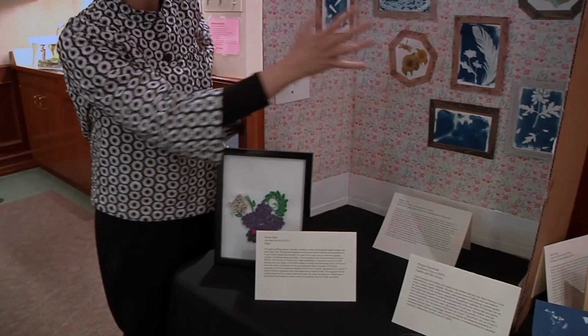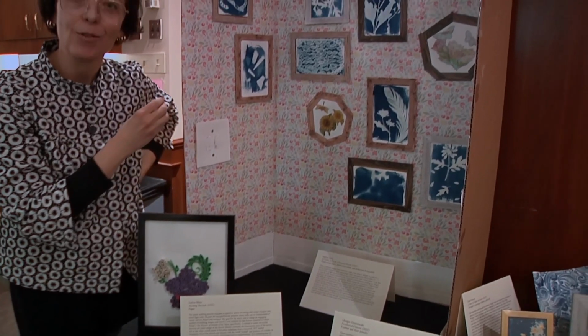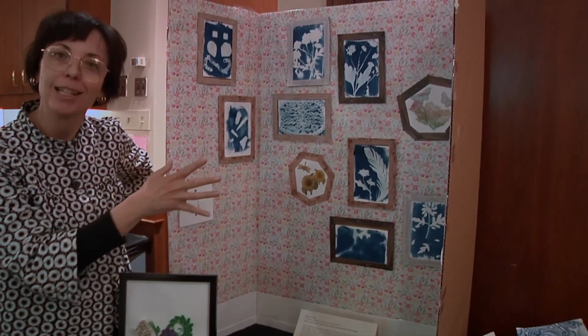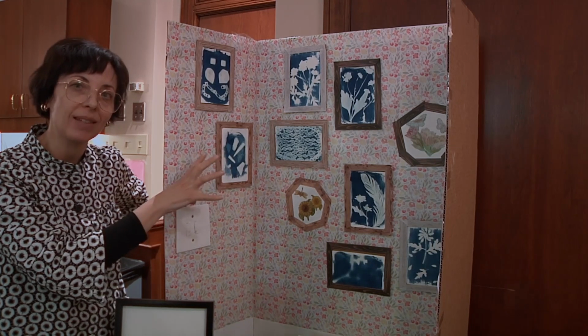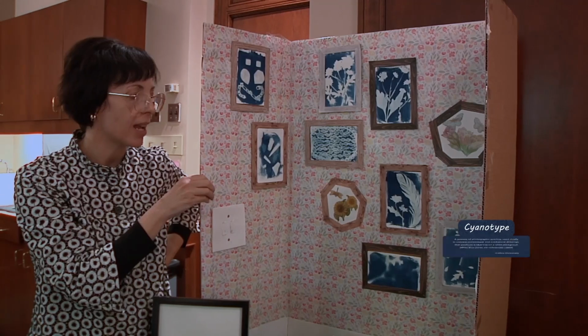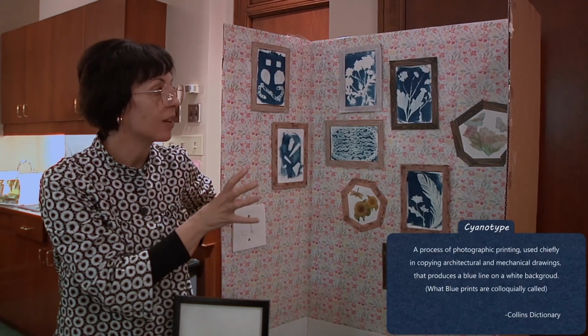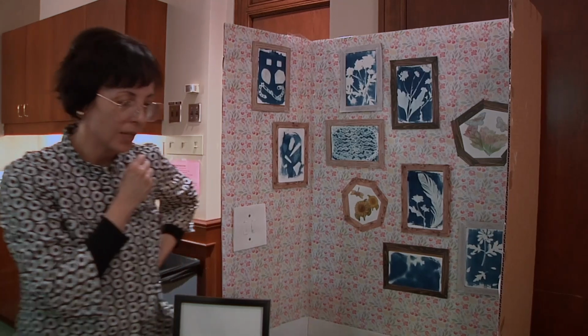Here we have Mallory's work. Mallory gives us a whole wall of really gorgeous cyanotypes and a very evocative 19th century framed kind of construction here. Cyanotype is a complicated chemical process that the Victorians used to create beautiful images, initially of botanicals, and then worked out. The term blueprint comes from these beautiful pieces.